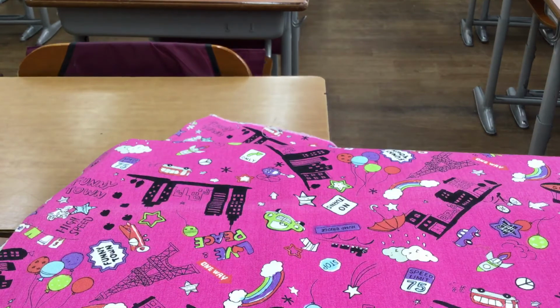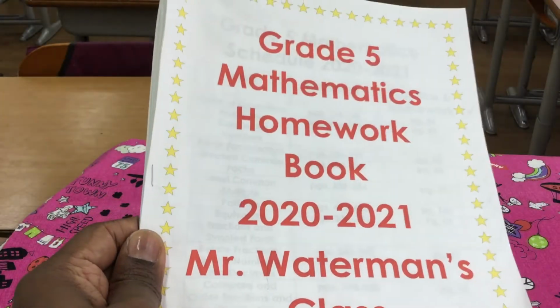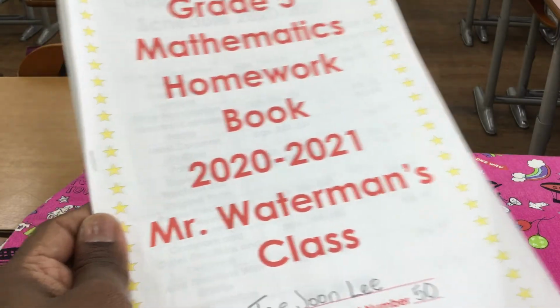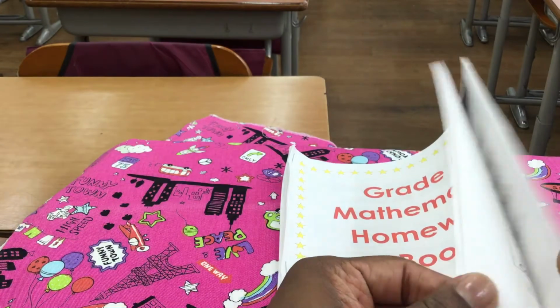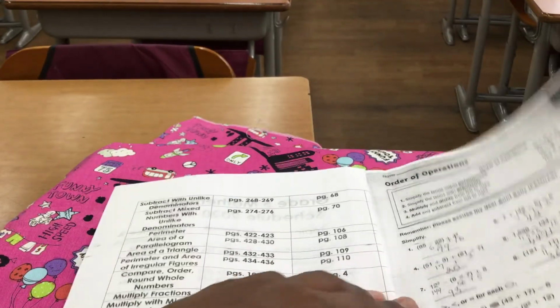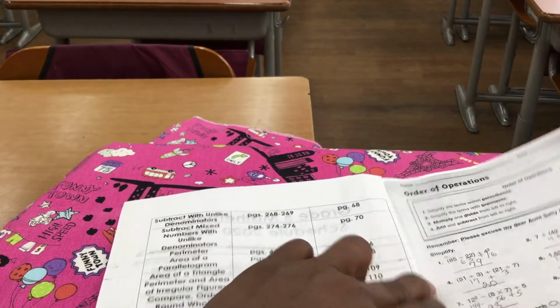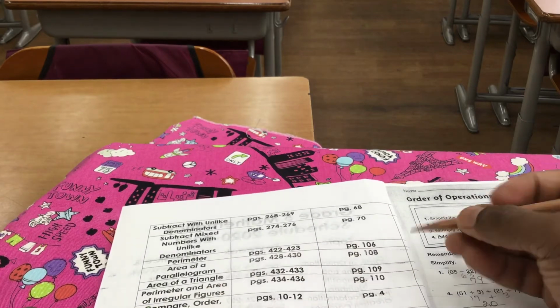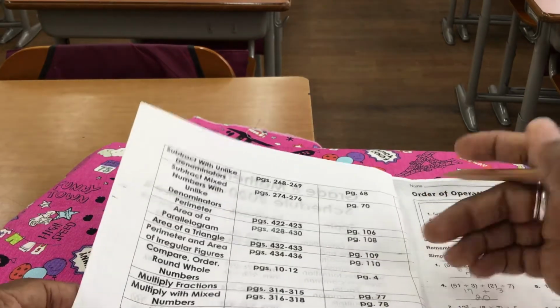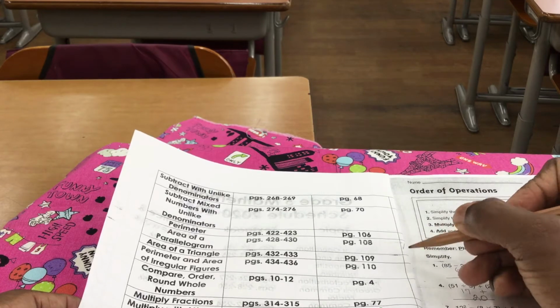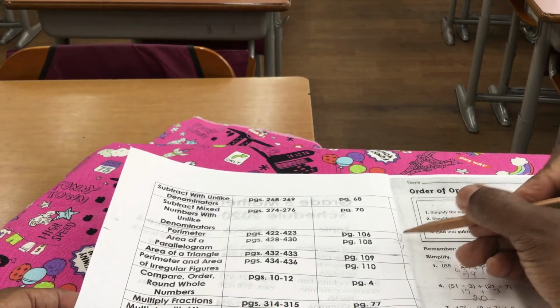I'm going to go directly to your homework book, which by now I'm sure everyone has, right? This is your homework book. I'm going to open up to my table of contents first, and I'm going to put a check next to area of a parallelogram.